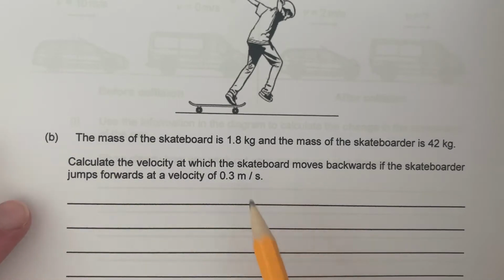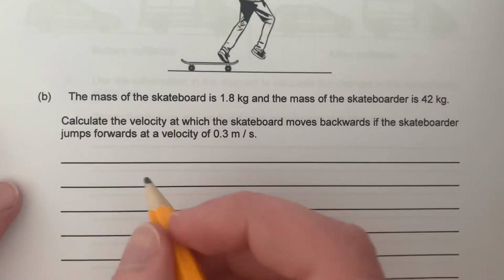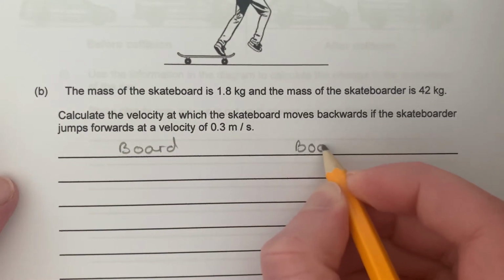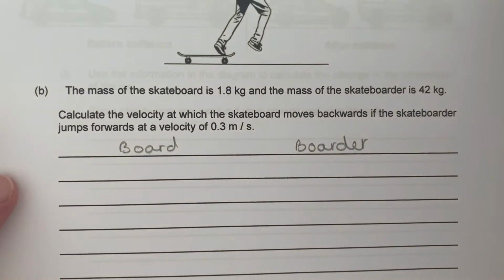and you're asked to work out the velocity of the skateboard. So again, we've not got a collision this time, so we don't need before or after, but we've got 2 things in this. We've got the skateboard and we've got the skateboarder. Okay, the 2 different things.